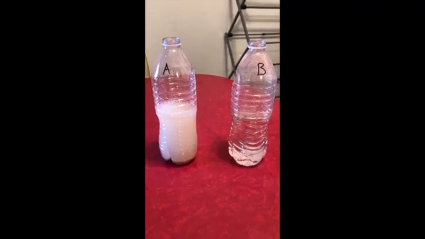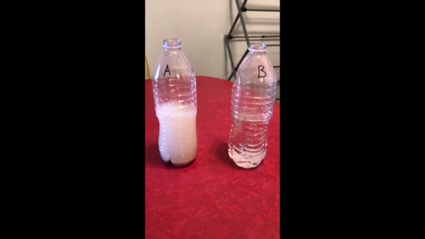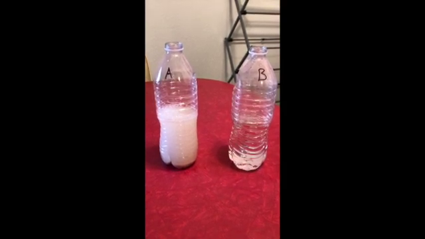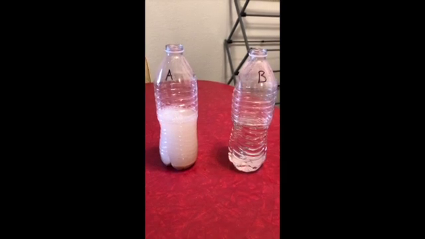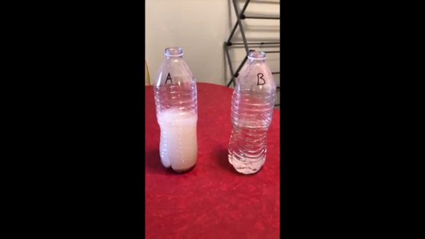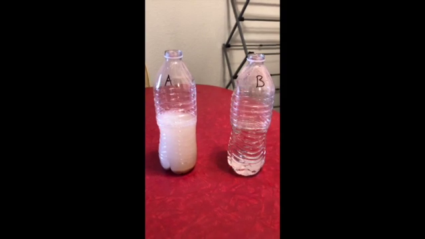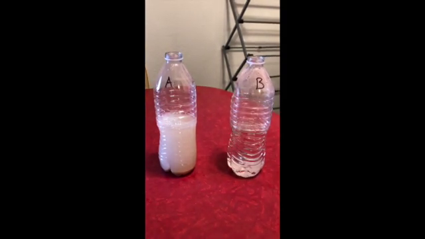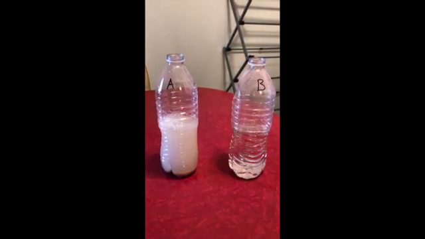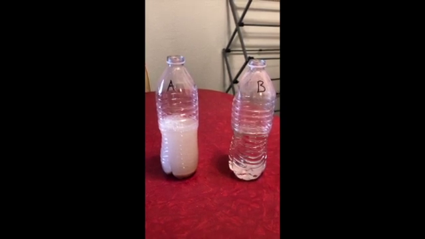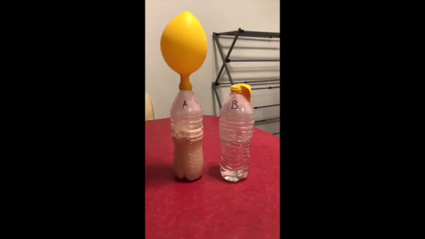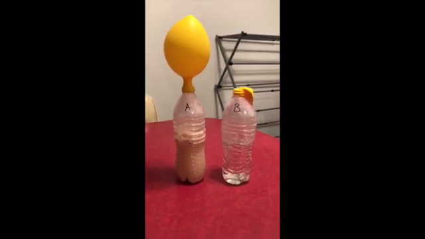Okay, so now that the yeast, water, and sugar are added to their respective bottles, you'll want to gently swirl the bottles before placing the balloons on top, and then just watch for bubbles and observations. I will be using pH, physical observation, and gas production as my 3 characteristics that I'll be looking for fermentation.